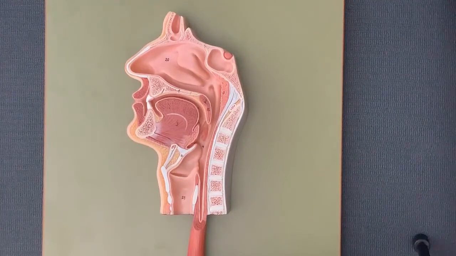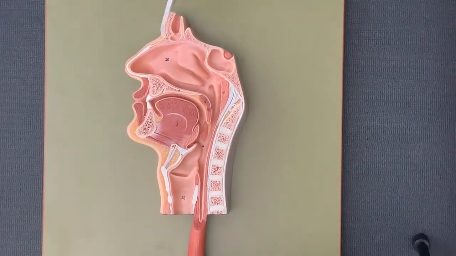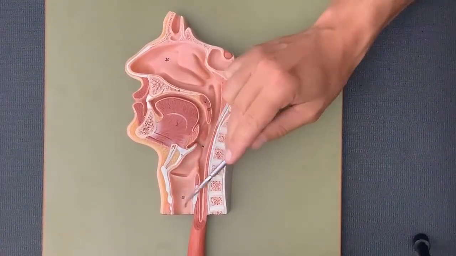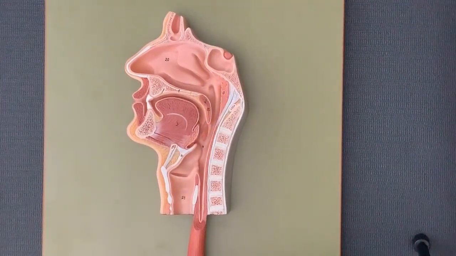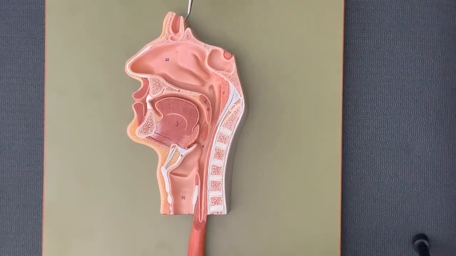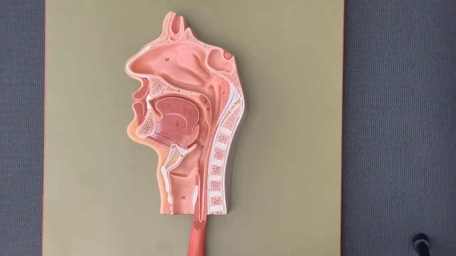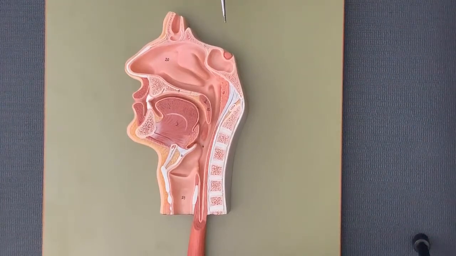The next part of the upper respiratory system to identify is the larynx, which I just did, and some of the anatomical parts of the larynx. So here again we see the larynx. The larynx is largely composed of cartilaginous structures, and the largest of those are the first two structures that you have to identify under the larynx category, and that is the thyroid cartilage and the cricoid cartilage.